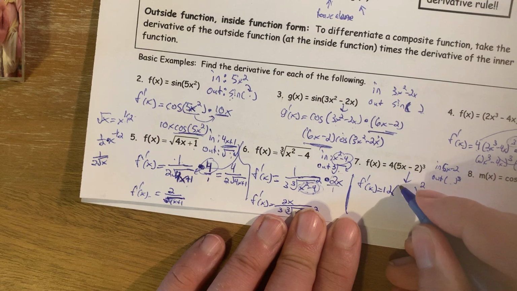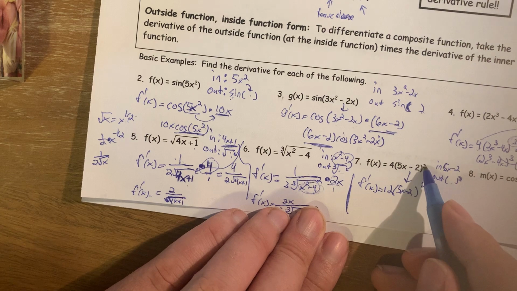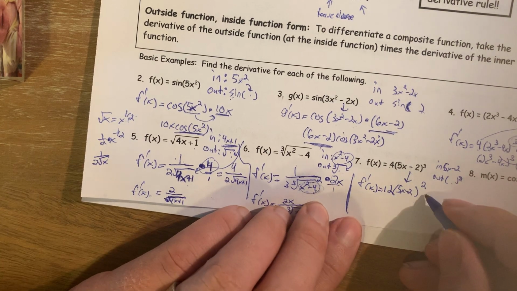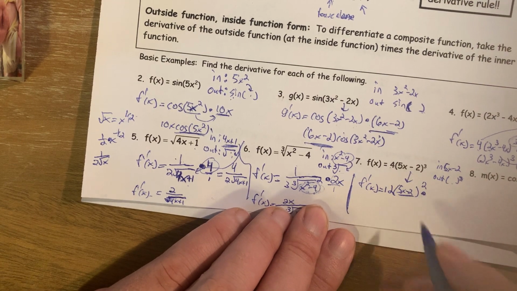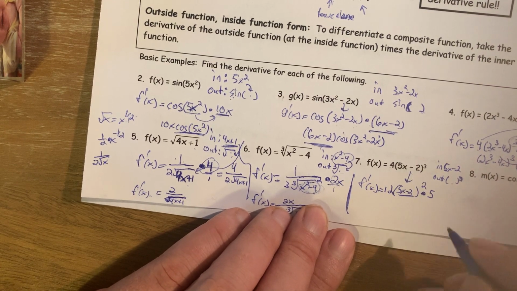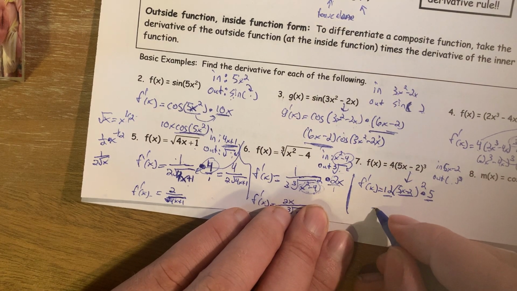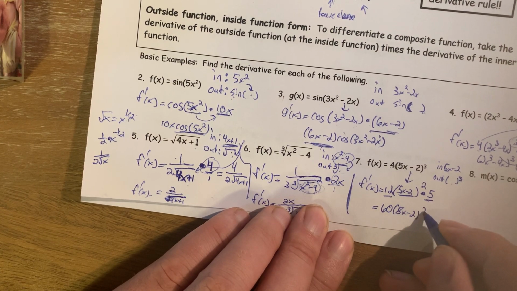and the thing that's in there is now still, we always leave the inside function alone. So you can see how it multiplied by 3, lowered the power by 1, and left the inside function inside of it, times the derivative of the inside function. And the derivative of 5x minus 2 is just 5. This can be simplified because we have a constant times another constant. And so this is 60 times 5x minus 2 squared.